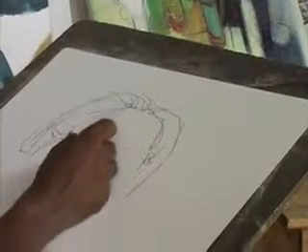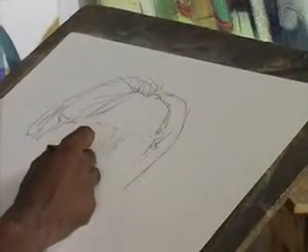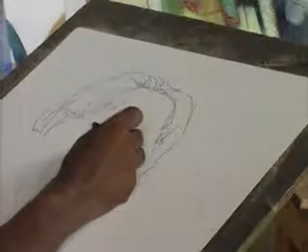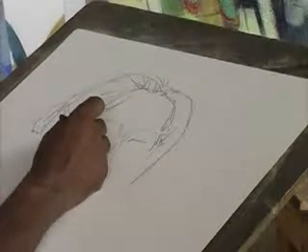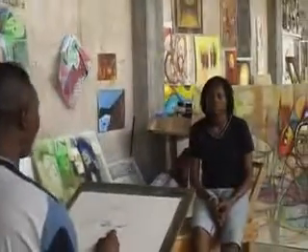Drawing is the language of art. It is the basic language of art. It's the tonic that creates the inspiration and the feeling. It is the resource point. It's the pot. It's the well that you draw from.